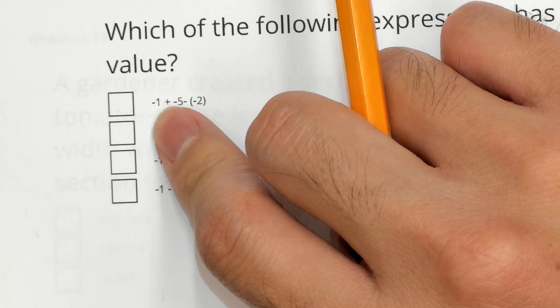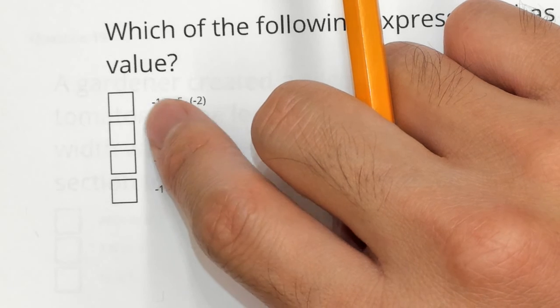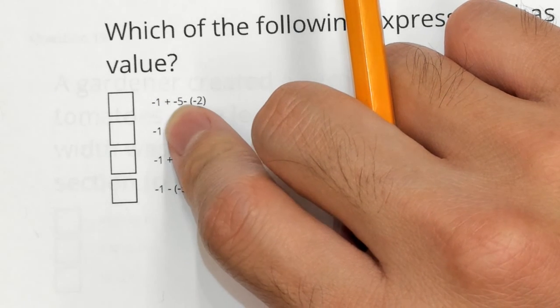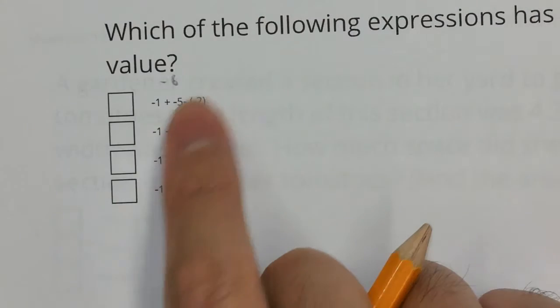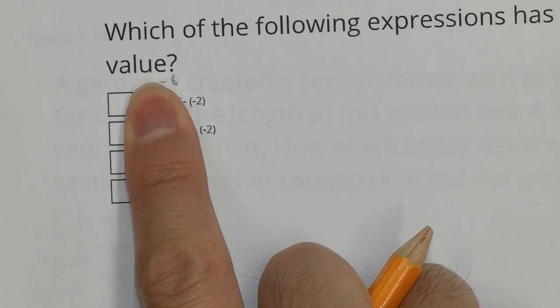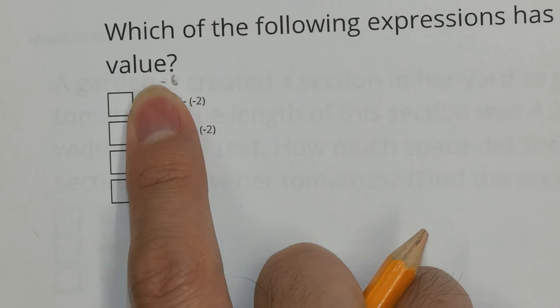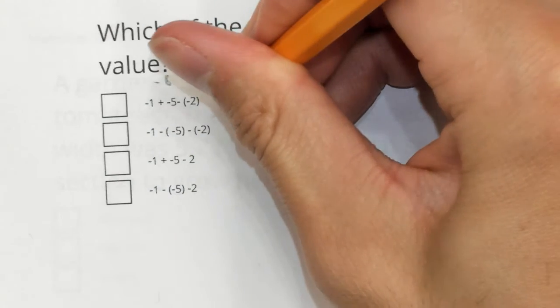Well, negativity, we're starting the day off negative, and we're adding more negativity. -1 adding -5. That's going to be -6, right? We already did that part. -6 minus -2. We're negative, and then we're taking away negativity. We're taking away negativity, so we're going to become less negative. So -6 minus -2 is -4.